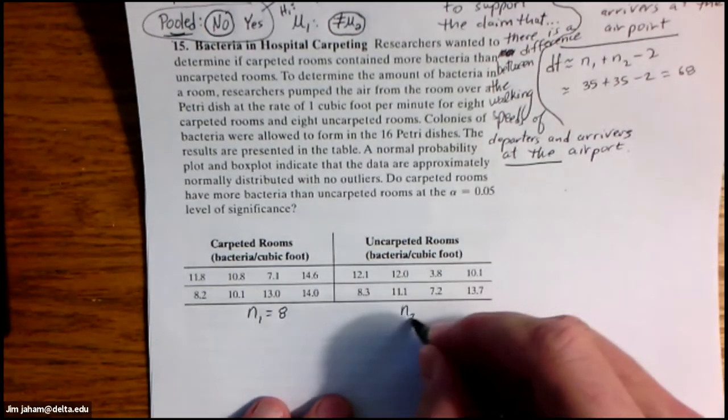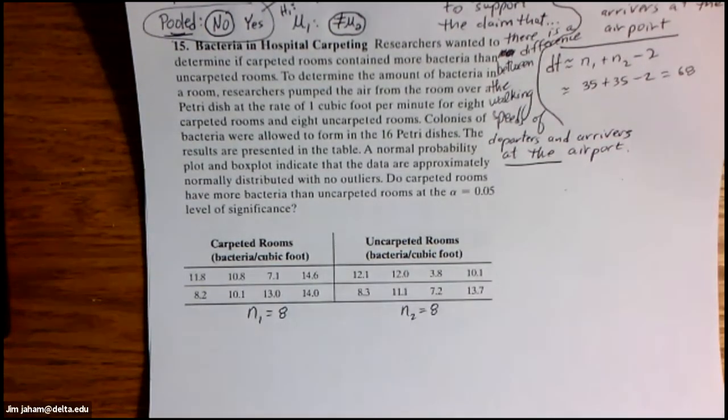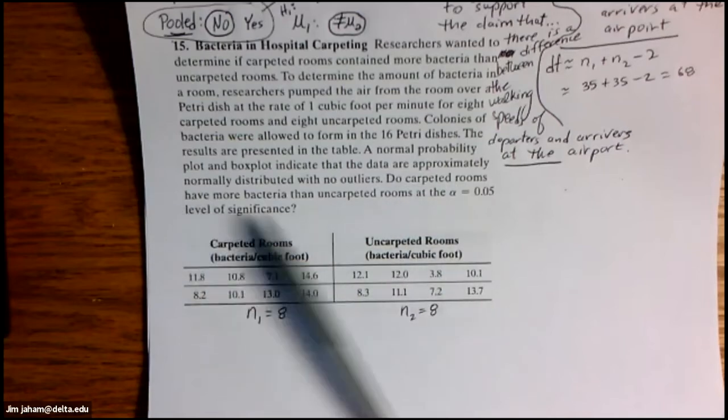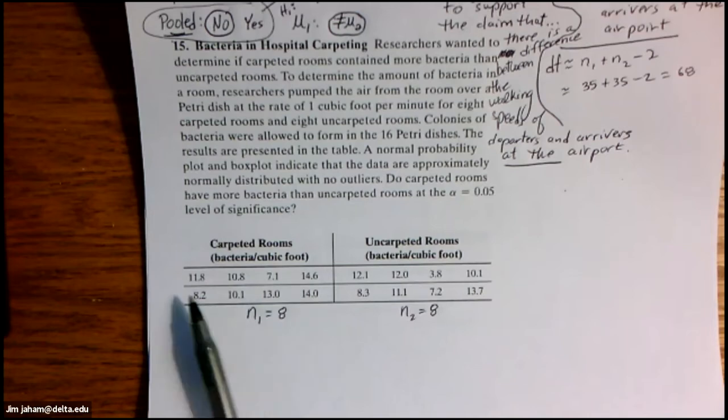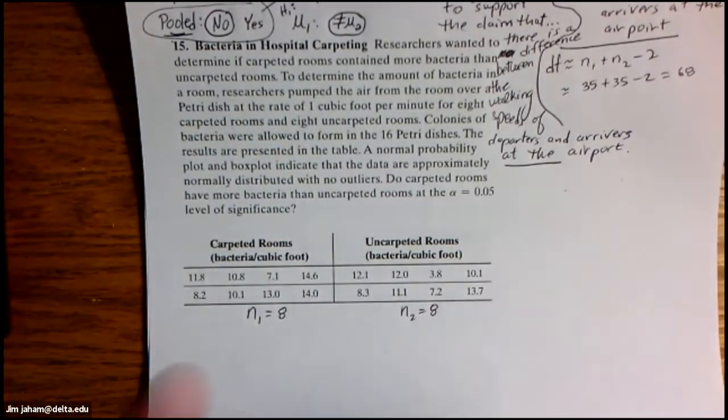And the same thing over here. N2 is equal to 8. But we don't know what the averages and standard deviations are here. And the claim is, do carpeted rooms have more bacteria than uncarpeted rooms? Here's the carpeted room data. Here's the uncarpeted room. Now, maybe these researchers, this is hospital carpeting here, think, you know, we don't want carpet around here because carpet just holds all these bugs and bacteria and various other things. So they actually did a study to find out, is there in fact more bacteria in carpeted rooms than in uncarpeted rooms?